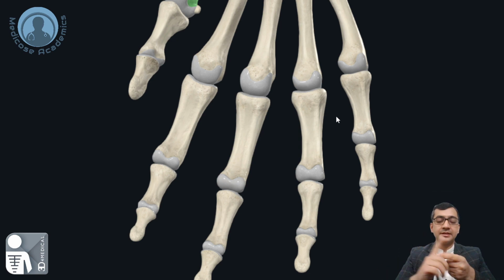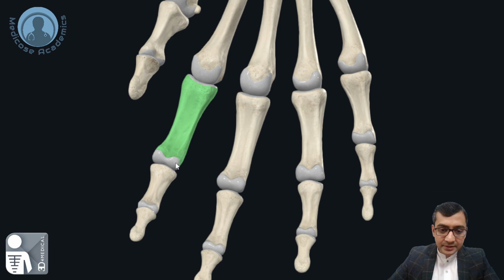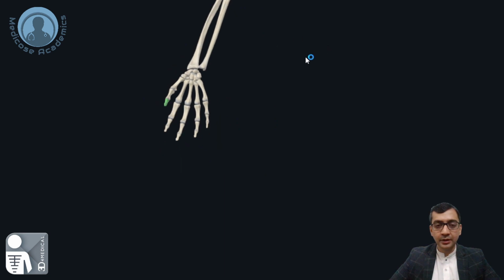Next come the phalanges, the bones that are present in the digits. In the fingers, there are 3: proximal one, middle one, and distal one. So these become 12, and in the thumb region, there are 2. So these are all the bones of the upper limb that we will study.